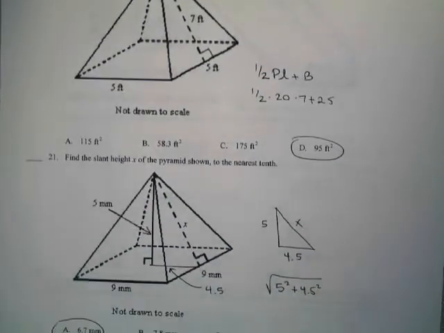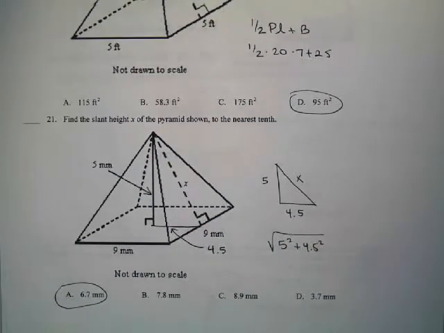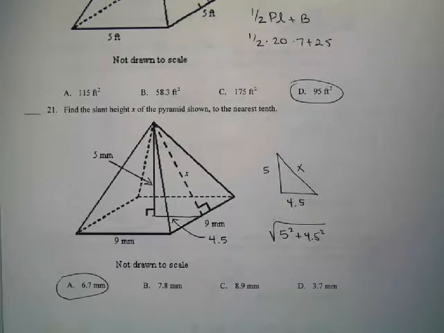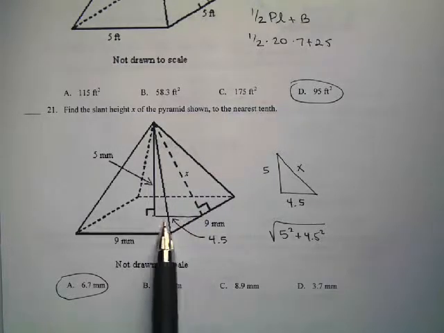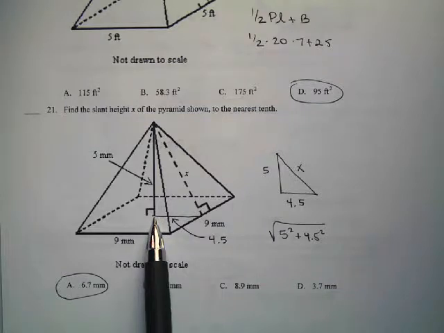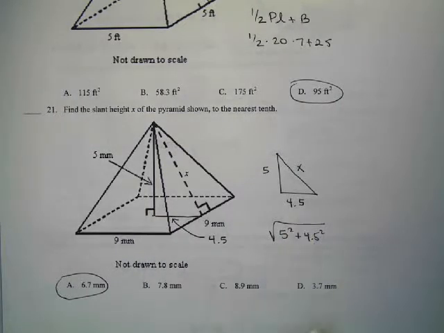For number 21, if we needed to find the slant height, you need to use Pythagorean theorem. So the slant height will go from the base to the center of the base. So instead of using 9, you use 4.5. And then the regular height, vertical height, was given as 5. So if we look at the right triangle here, this would be a squared plus b squared. So the final answer, slant height 6.7.